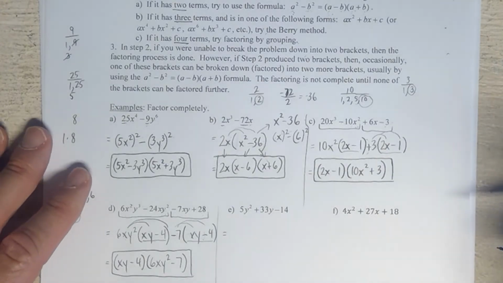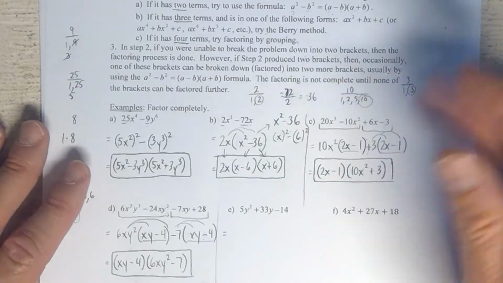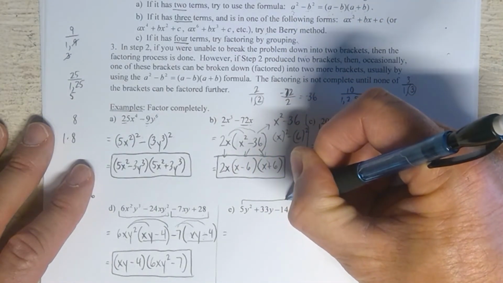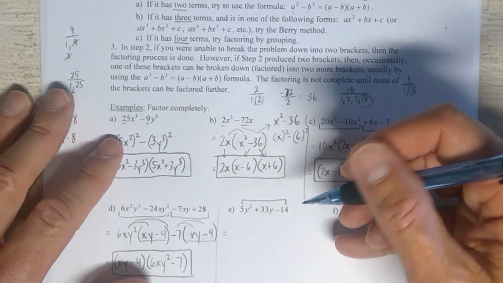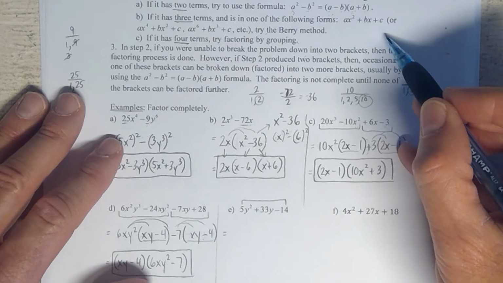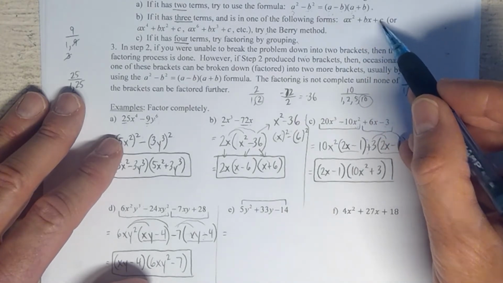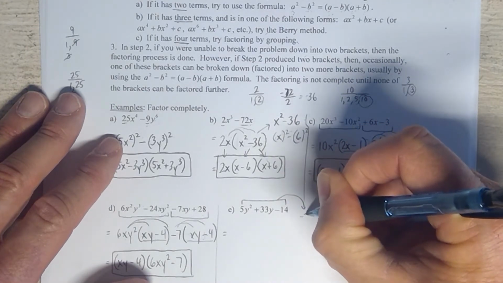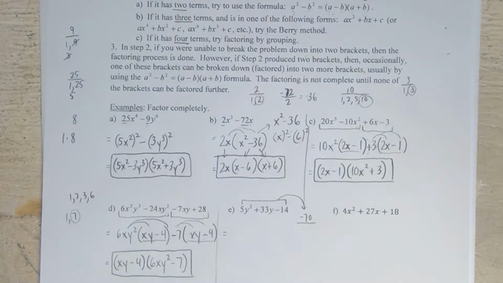What is the Berry method? This is assuming you've already tried to do the GCF, which we already did. I'm just reminding you. What you do is this. You go 5 times negative 14. You take the first coefficient times the last one, assuming it's in this order, with the variable squared here and no variable at all over here. 5 times negative 14 is negative 70. And here's what you do. You list out the pairs of factors for negative 70.